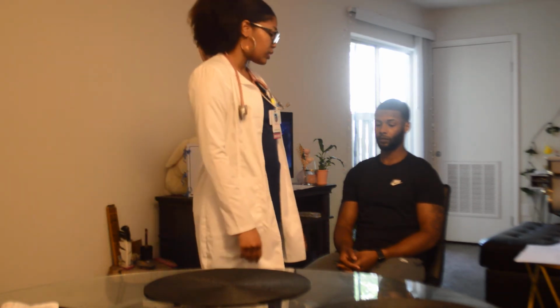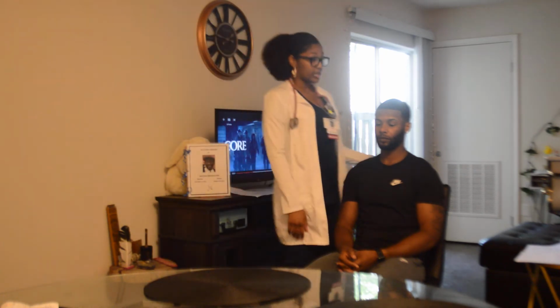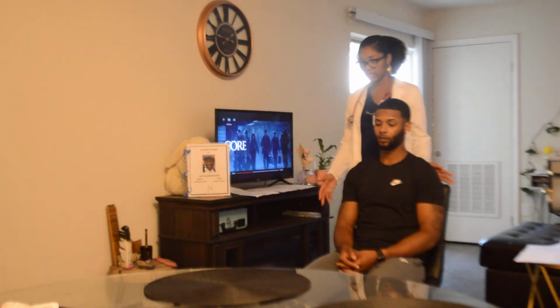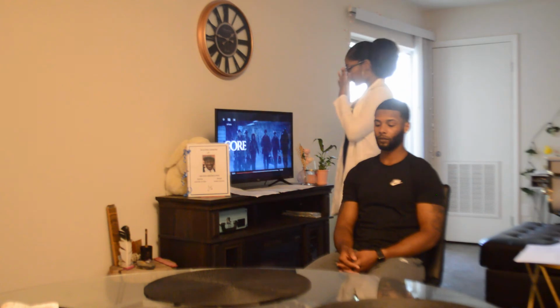I also checked his capillary refill already, and like I had said earlier, it was less than 3 seconds. The color came back. I'll check for any leg edema or just any edema in the patient's legs, and there is no edema, so that's a good thing as well. That's a normal finding to have no edema.